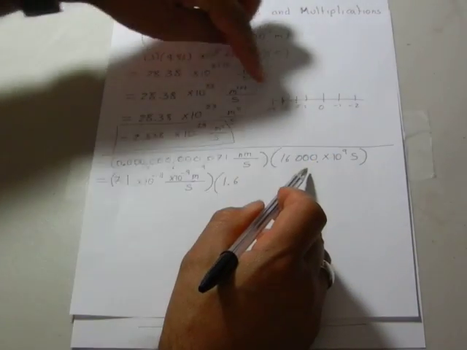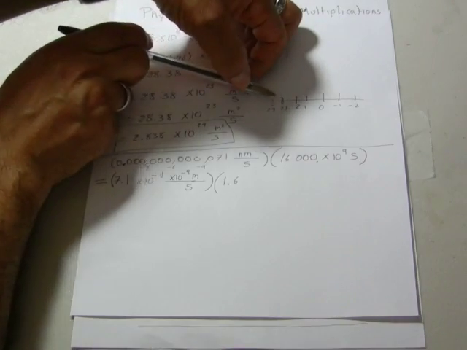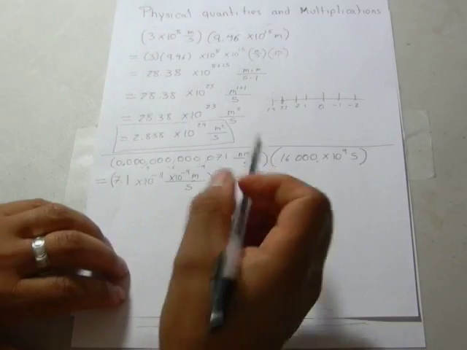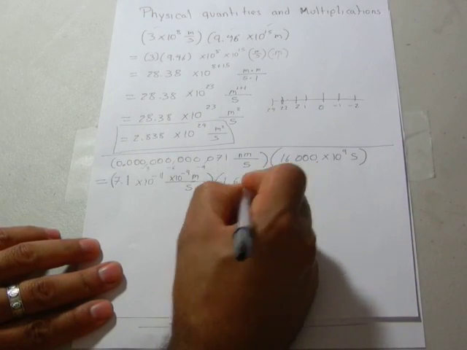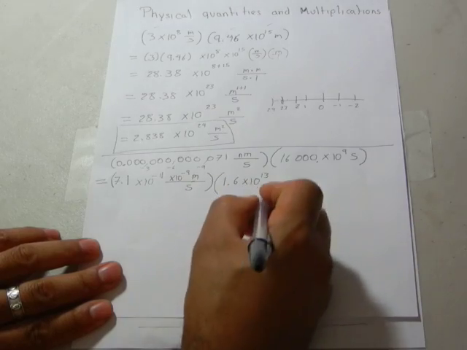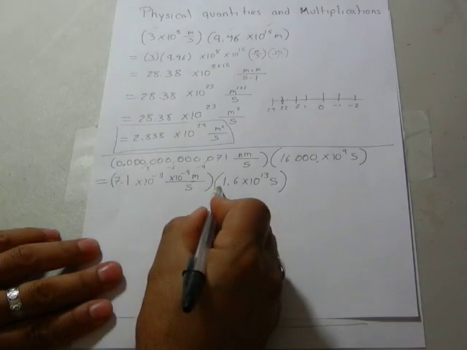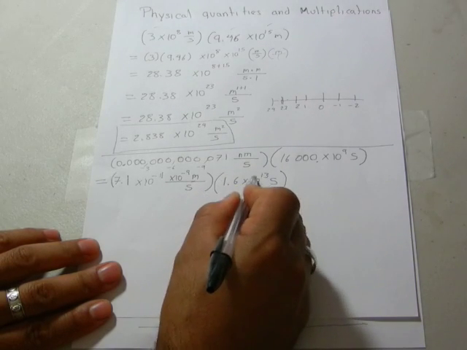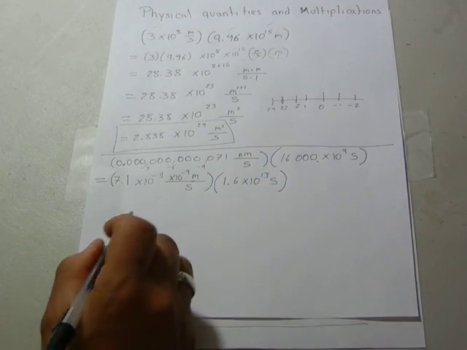So 9 is going to be in this part, so if I keep moving, it's going to be 10, 11, 12, 13. So times 10 to the 13 power. And I have the unit second. This is already in the most simple expression, scientific notation, and one of the basic units in the international system.